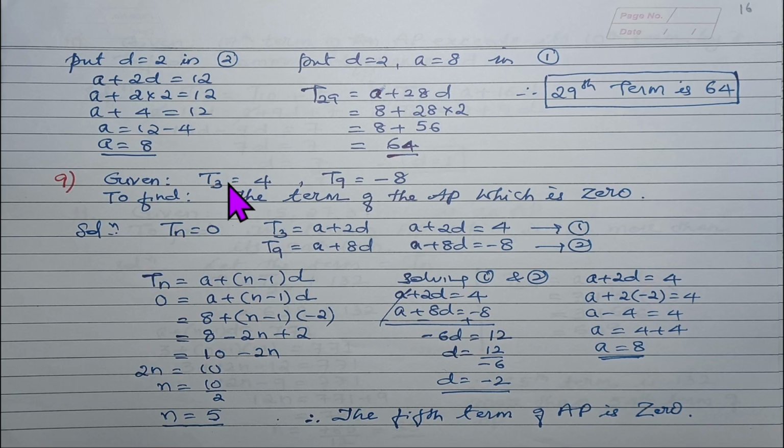Now coming to the 9th example, we are given T3 is equal to 4 and T9 is equal to minus 8. Now we have to find the term of the AP which is 0. So let us assume that Tn is equal to 0 then. So if Tn is equal to 0, we have to find out what is that n, what term is 0 then.